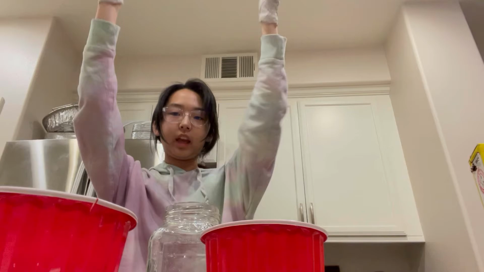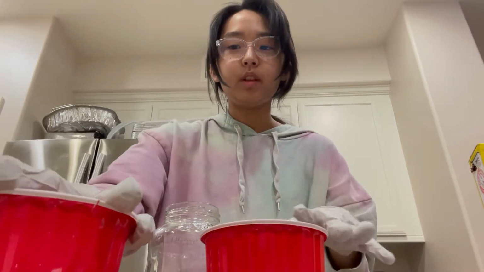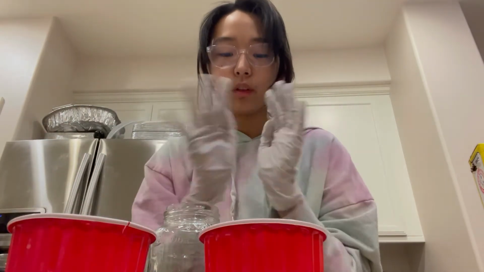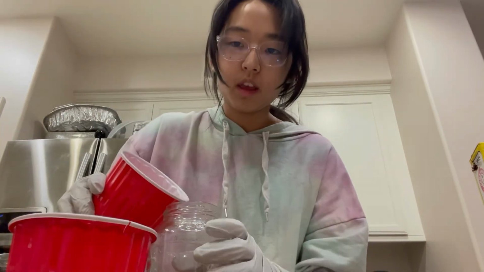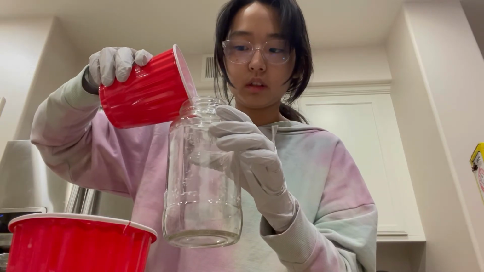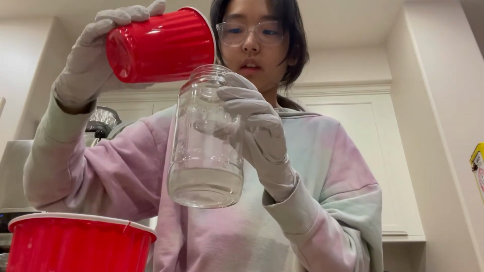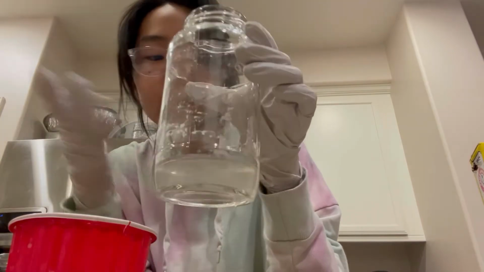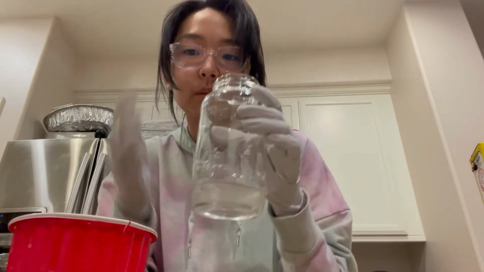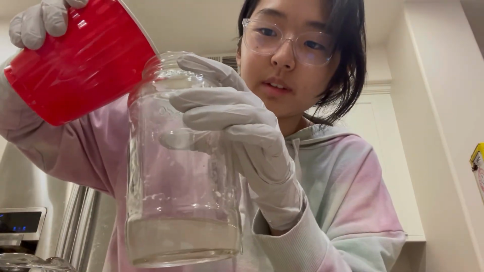Hello, welcome back. Okay, so both of these solutions, both the sodium carbonate and also the magnesium sulfate, have fully dissolved. The water is completely clear. So now what I'm going to do is first take the sodium carbonate and pour it into this clear container. This is just like an empty jar. And as you can see, it's completely clear. Nothing is in here. Now, what I'm going to do is pour in the magnesium sulfate.